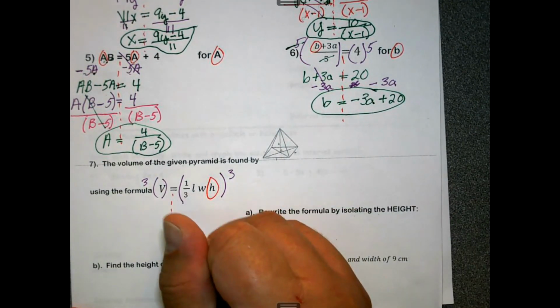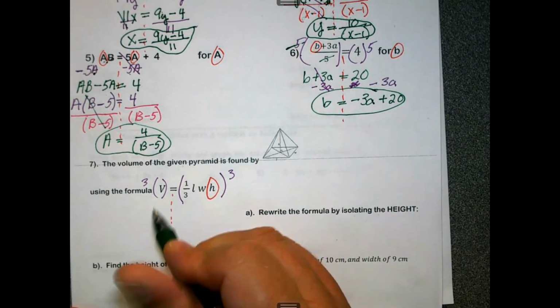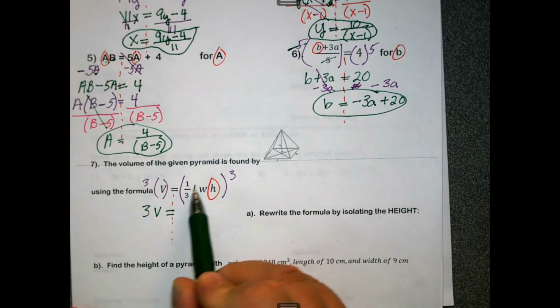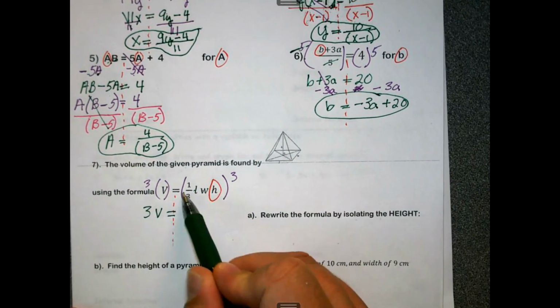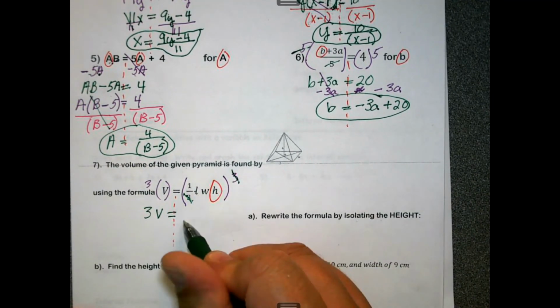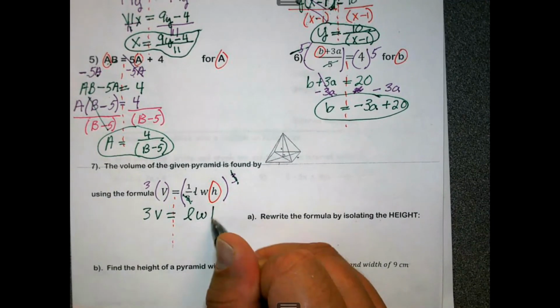You with me? So I got 3V equals, since this is all multiplication, this will cancel out. So I have L, length, times width, times height.